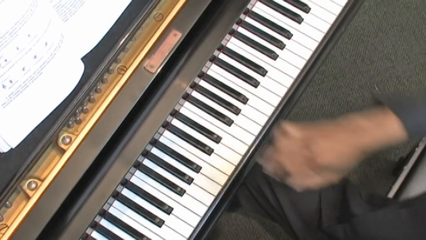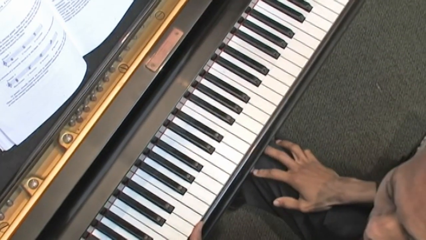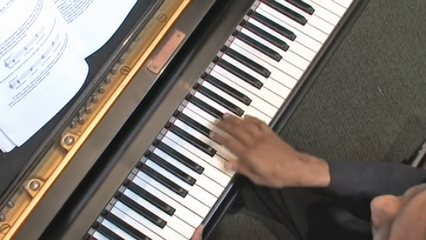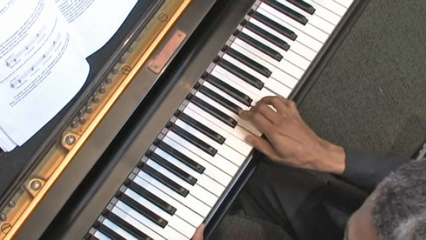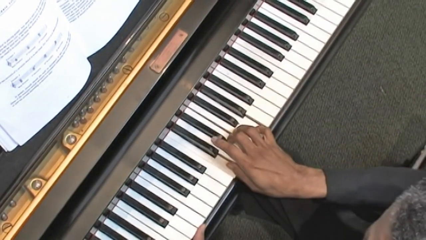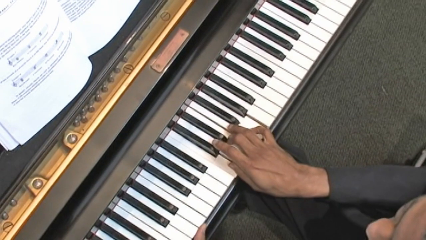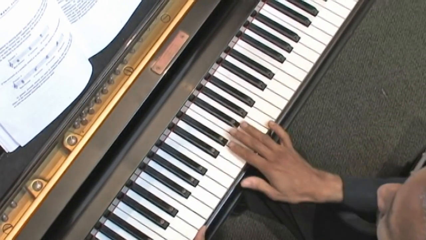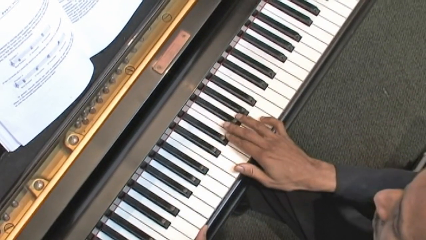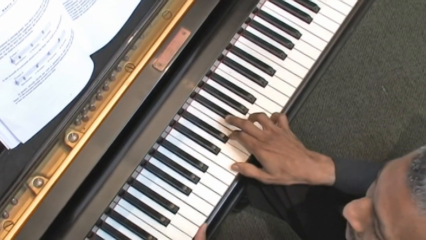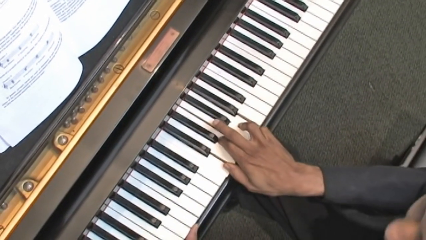Page 4, the inversions. The inversions are very, very important in gospel music. Very seldom are you going to have a song where you play all the root position chords. Most of them are going to be inverted. For instance, a root position for a C chord, the C is at the bottom, the foundation of the chord.